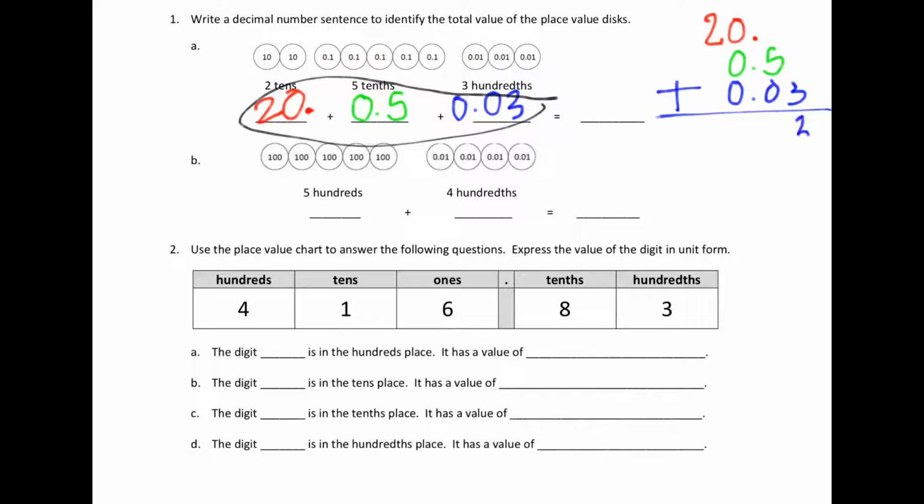3 plus nothing is 3. 5 plus 0 is 5. We're going to move the decimal down. 0 plus 0 plus 0 is 0. And 2 plus nothing is 2. So our answer is 20.53.